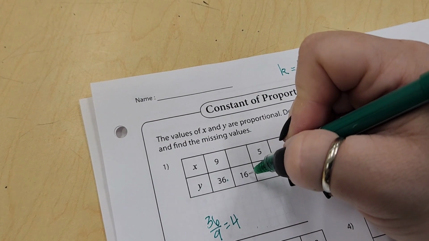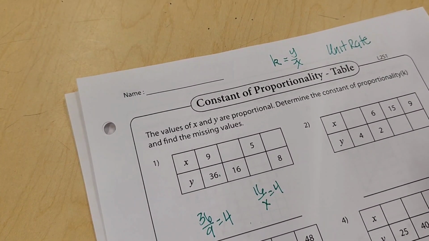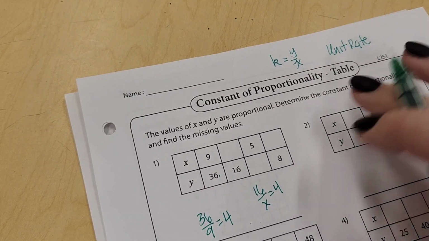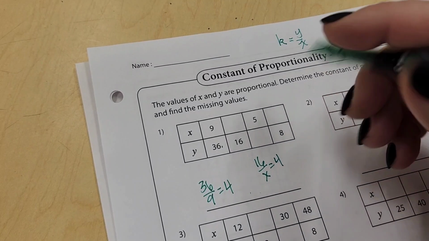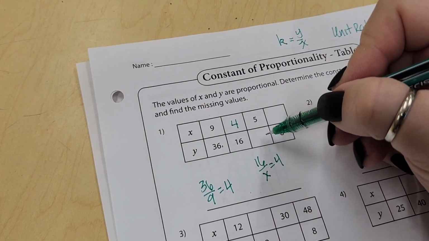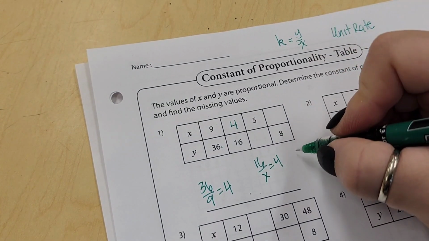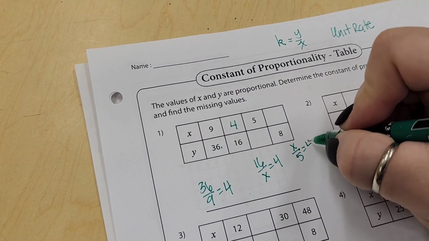So 16, sorry, I got cut off there. So 16 divided by what gives me 4? It would be 4. Here, what number divided by 5 will give me 4?